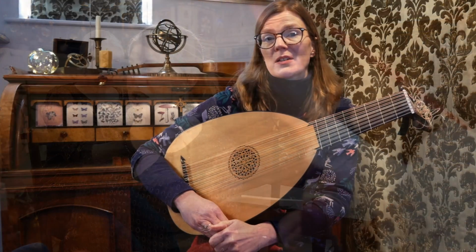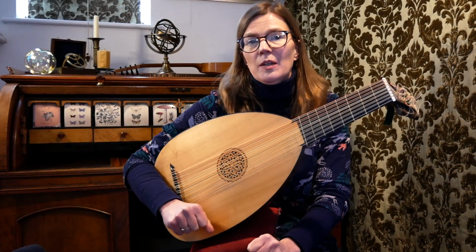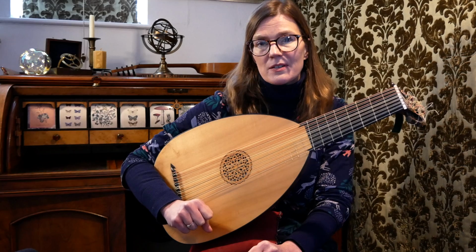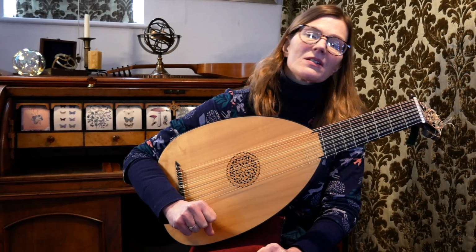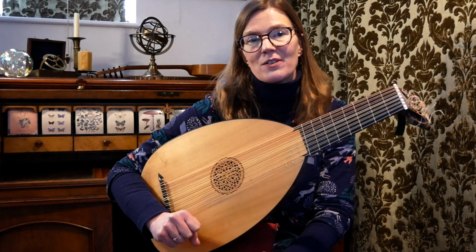There are alternative versions of the Frog Galliard for keyboard, cittern and other instruments, and it's evident as you root around a little that this was indeed a very popular song.